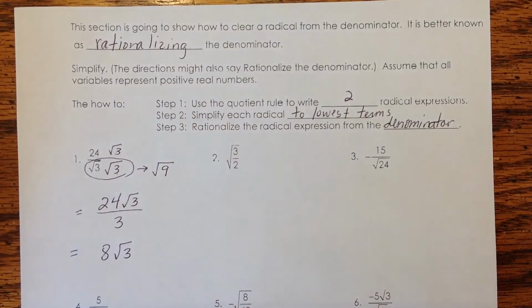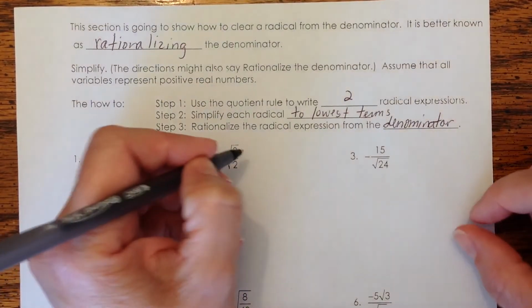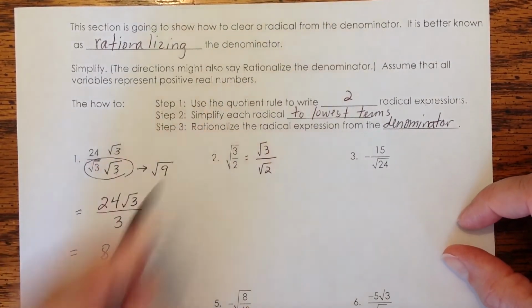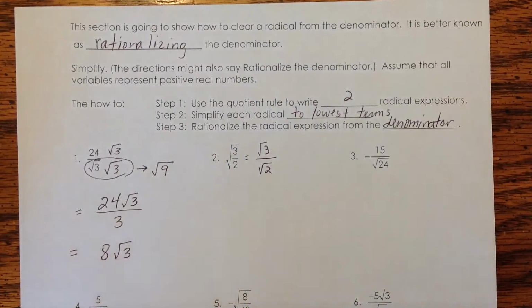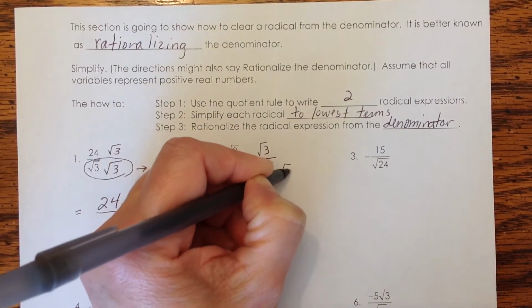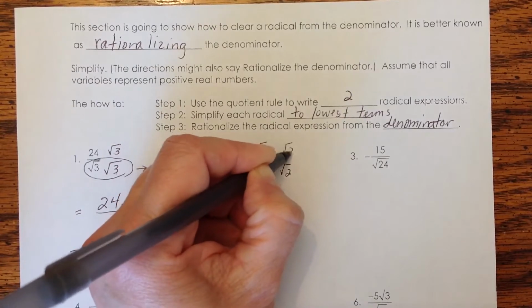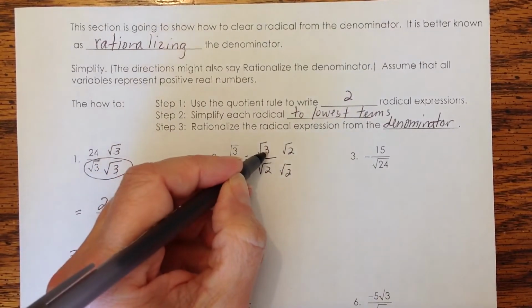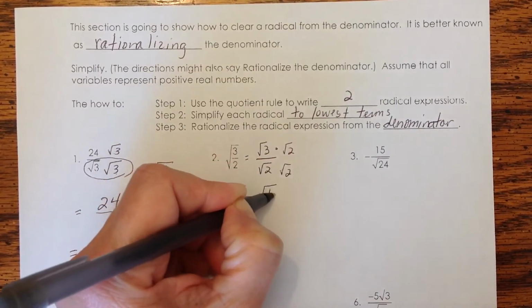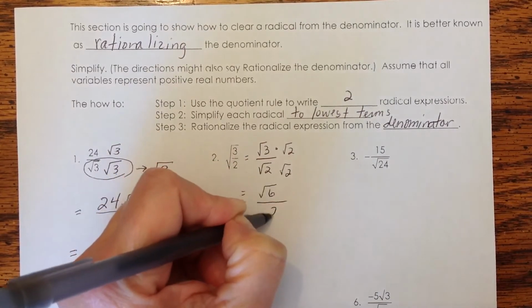When we move on to 2, we must first write the square root of 3 over the square root of 2. Now the only place that the square root is not allowed is in the denominator. So it's the square root of 2 that we need to rationalize. So every time you want to rationalize a square root, you multiply it by itself. So square root of 3 times the square root of 2 by the product rule becomes the square root of 6 over 2.